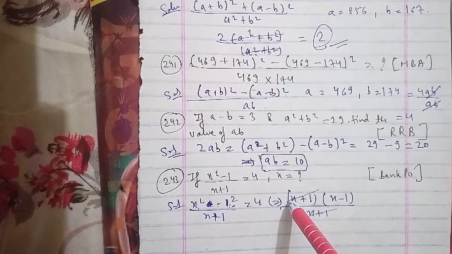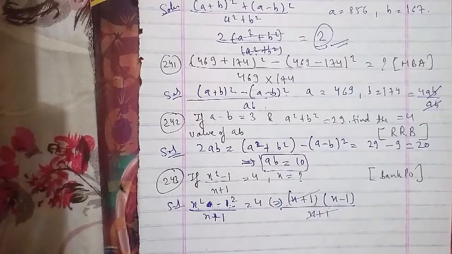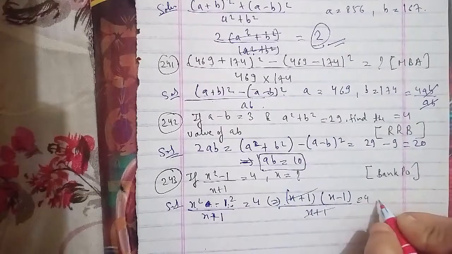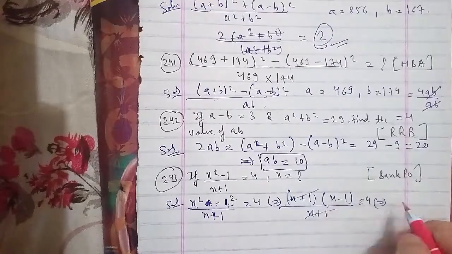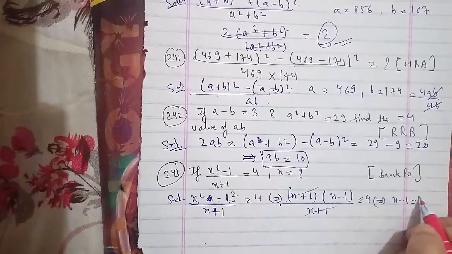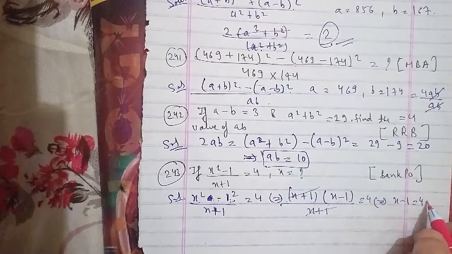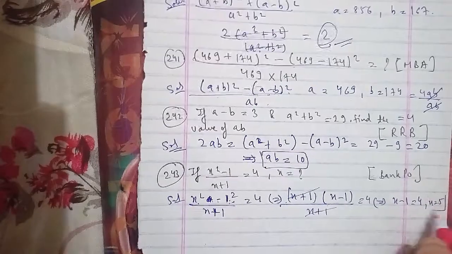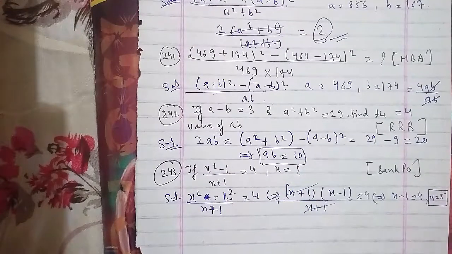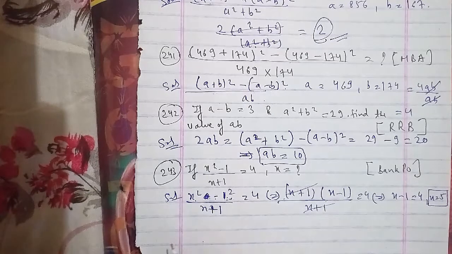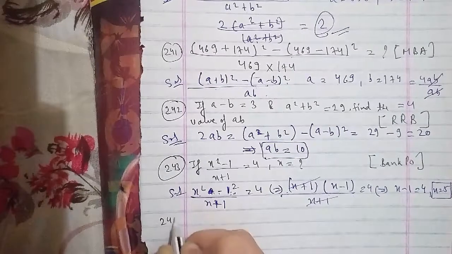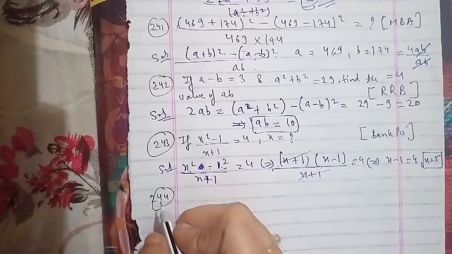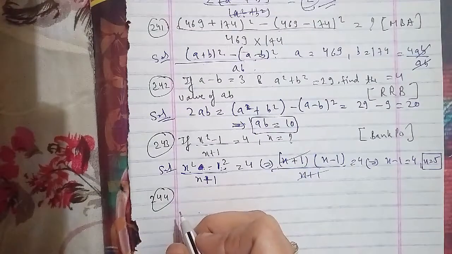Now we'll go further and talk about another question, which is also an important one. That is the 244th question of the session. The question we have here is (3 2/3)² minus (2 1/2)², whole upon (4 3/4)² minus (3 1/3)², divided by (3 2/3 minus 2 1/2) whole upon (4 3/4 minus 3 1/3), equals question mark, which we have to find out.